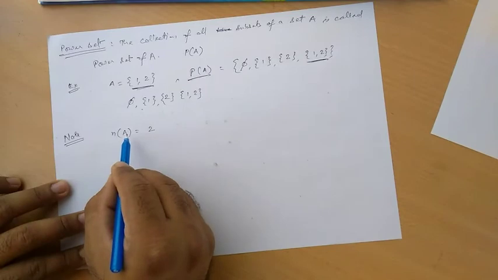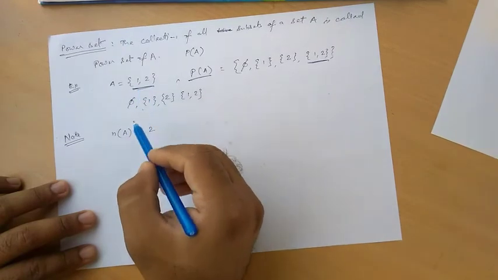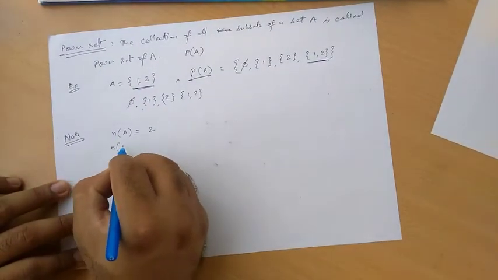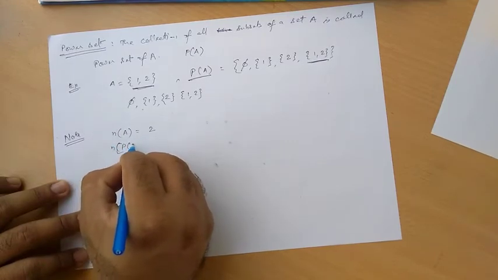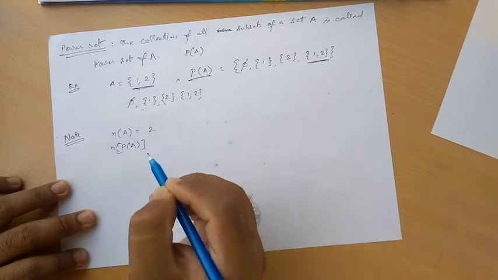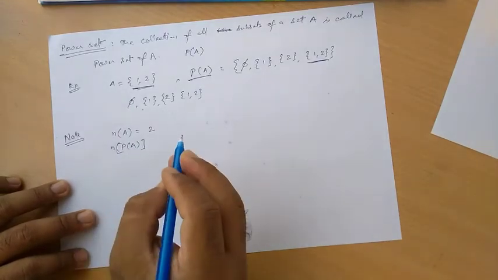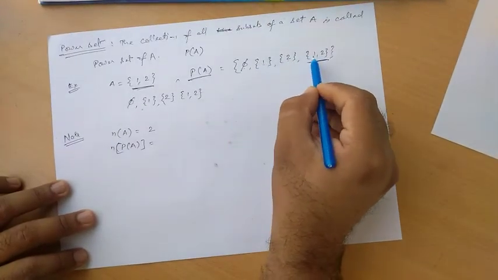So the number of elements in set A is 2, {1, 2}, two elements are there. So the number of elements in the power set P of A is what we have, 1 2 3 4.